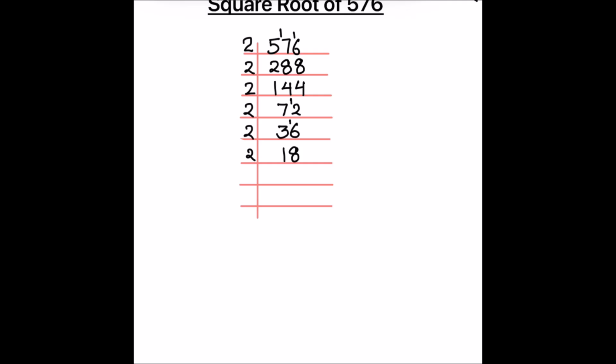Again we can divide by 2. 2 times 9 is 18. But 9 is an odd number. It is divisible by the next prime number 3. 3 times 3 is 9. And 3 times 1 is 3. Now the number is fully divided.